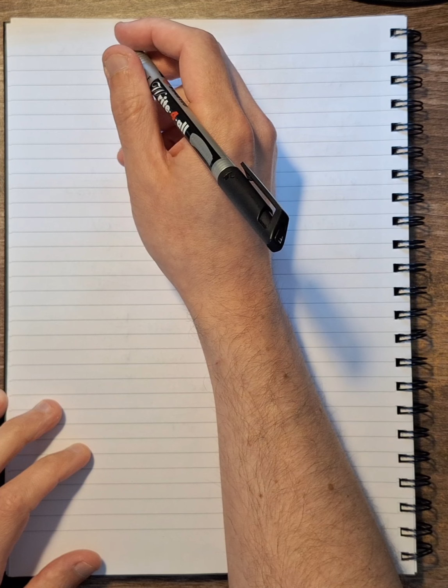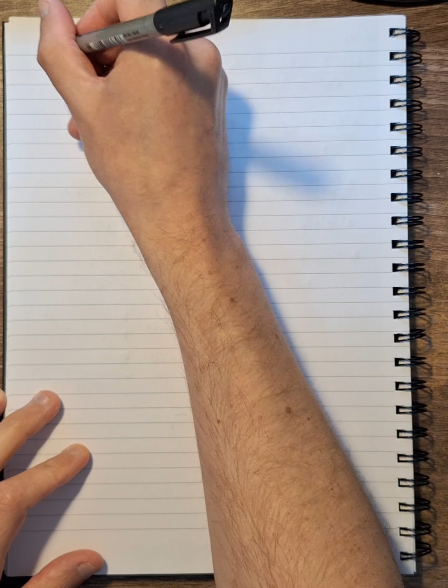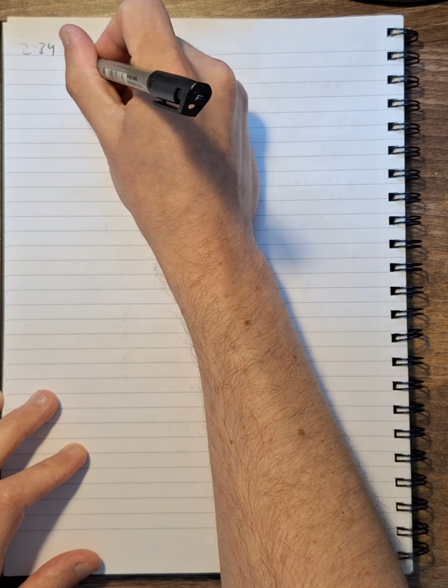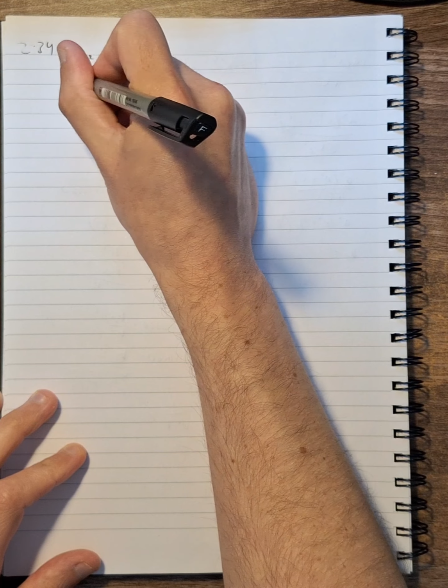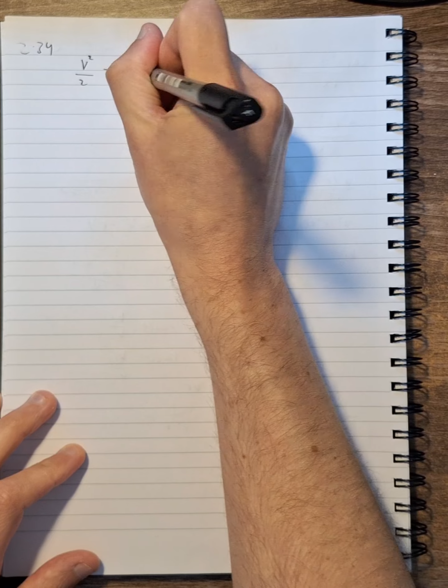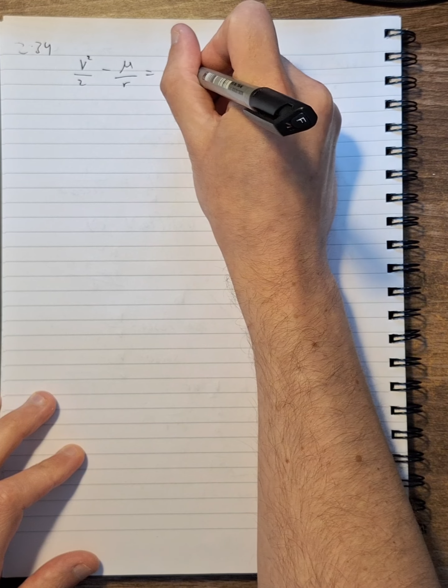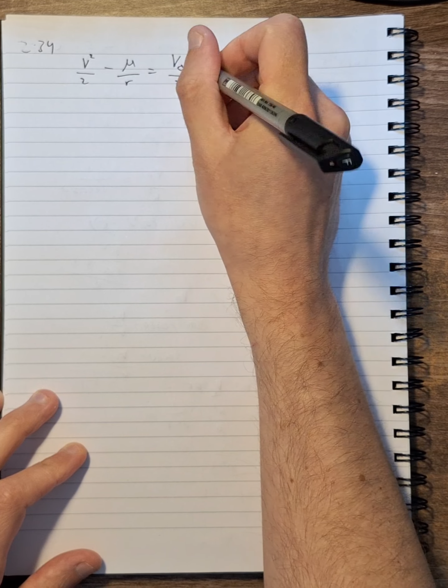And 2.39 says, for a hyperbolic orbit, find the eccentricity in terms of the radius at periapsis and the hyperbolic excess speed v infinity. So to do this, we're going to start with the energy equation for a hyperbolic orbit, which is 2.39. So velocity squared over 2 minus the gravitational constant over r equals the velocity excess over 2.